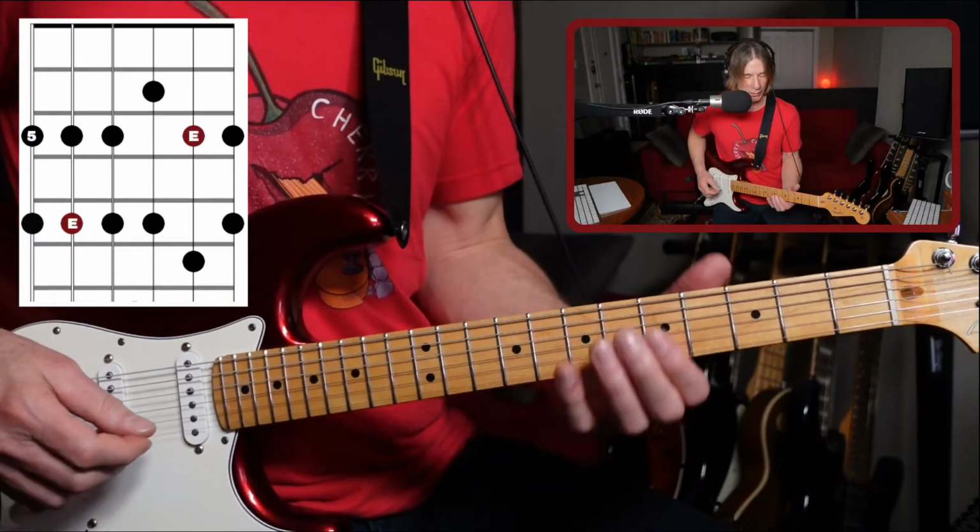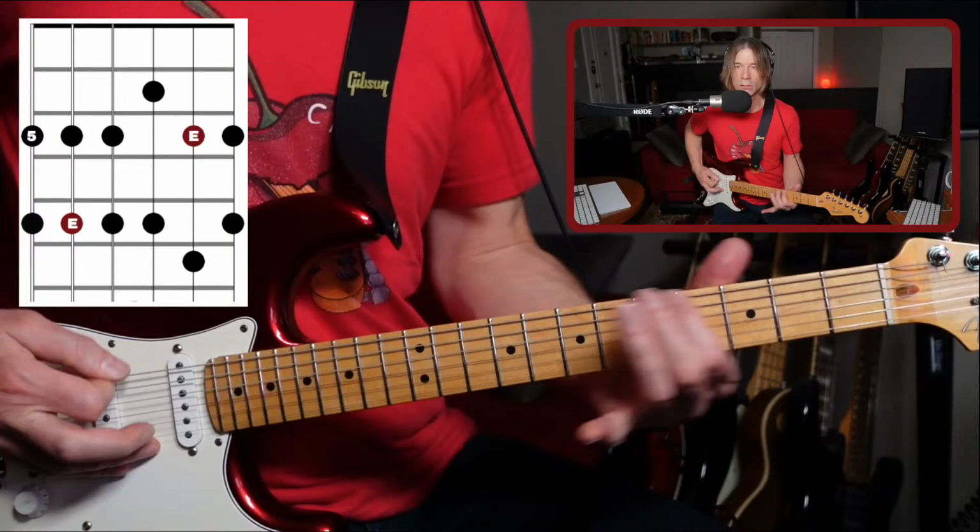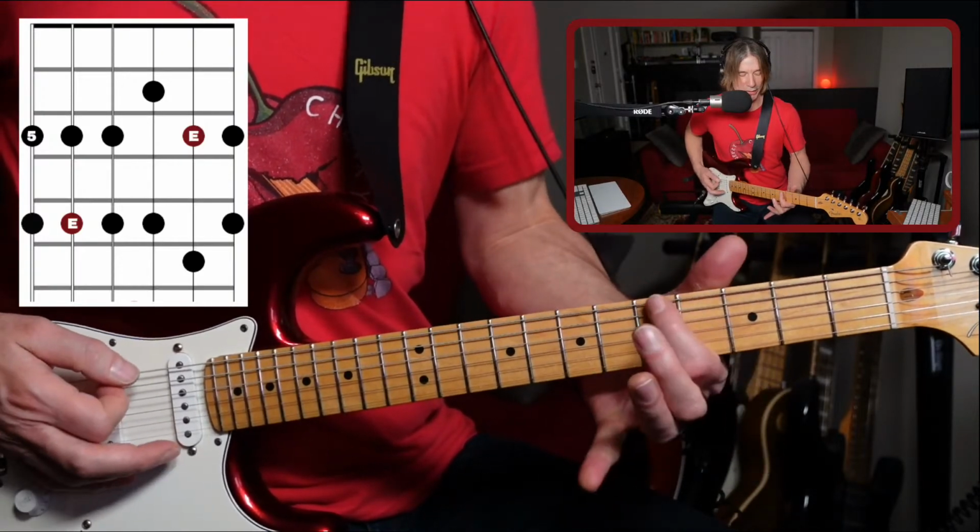Doesn't that sound cool right within itself? Now I'm dipping into the other position here, dropping down to the major third.